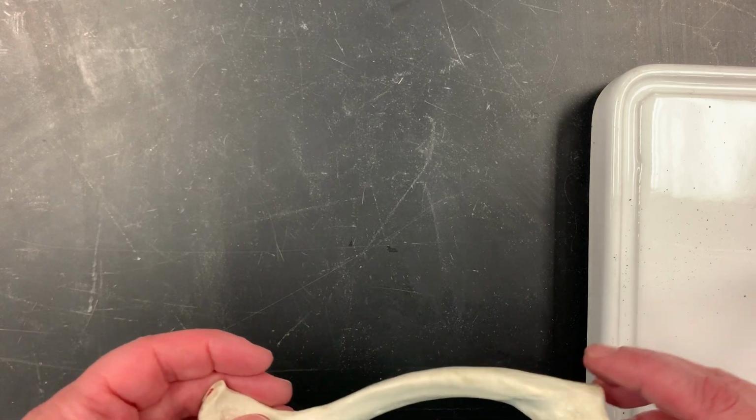Okay, so this is the first part of your appendicular division of the skeletal system. We're going to go over the clavicle, the scapula, the humerus, the radius, the ulna, and your hand bones. So the very first bone on your list is your clavicle.